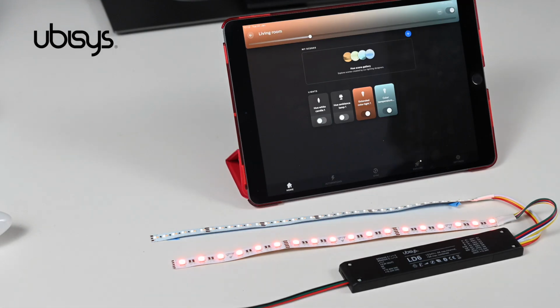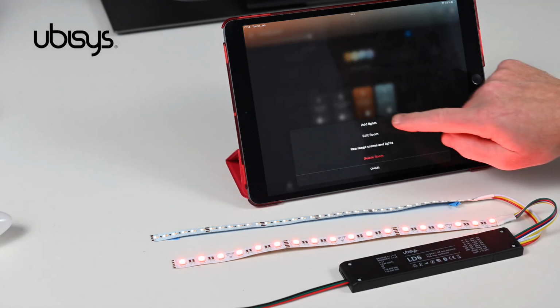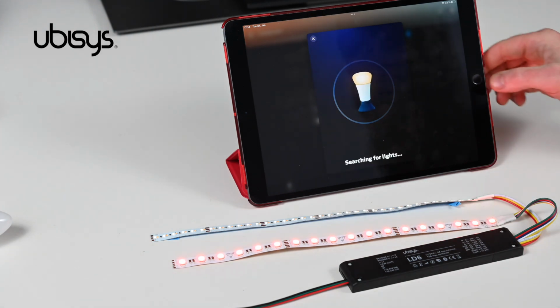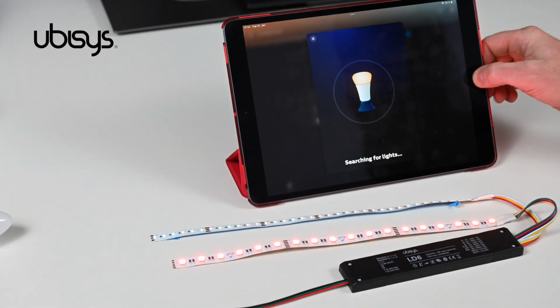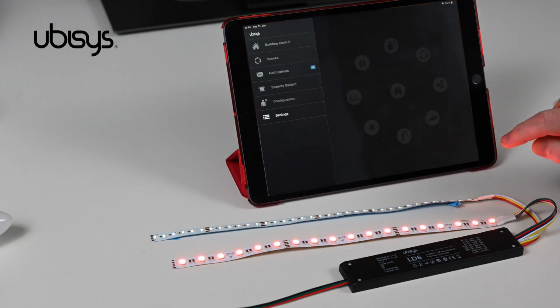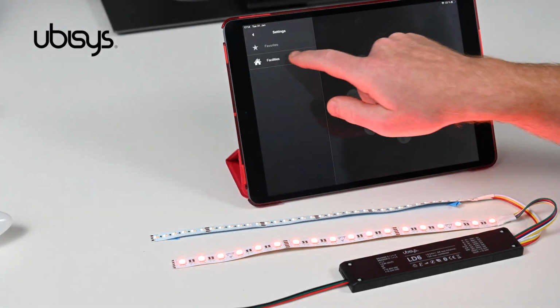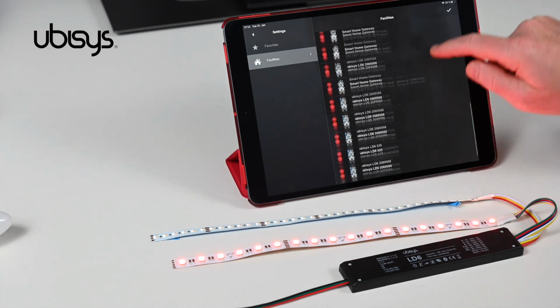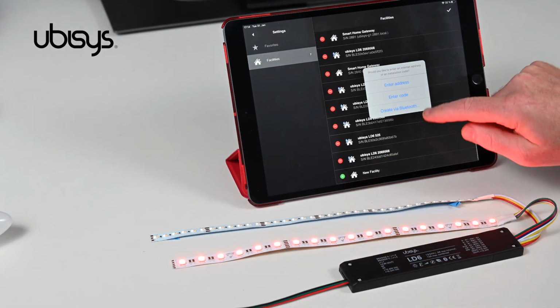After having our Zigbee Direct device LD6 join the Hue bridge, we now have to let the ubisys iOS app join as well. And we do this in the following fashion. We add lights, then search for said lights. Now, while searching for lights, I switch into the ubisys app. There I go to settings, I go to facilities, I will add a facility, create it via Bluetooth.